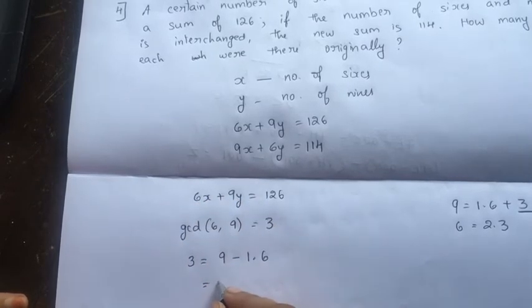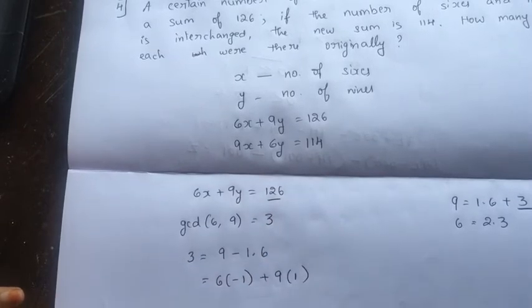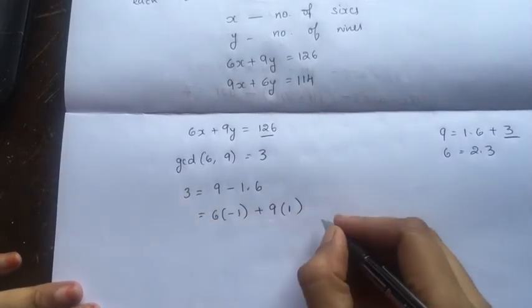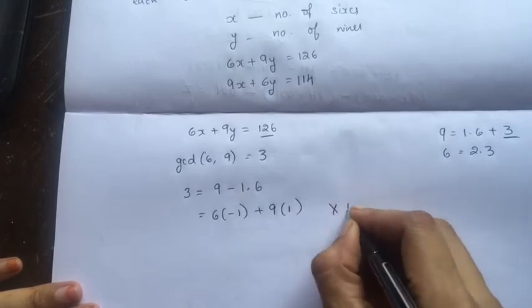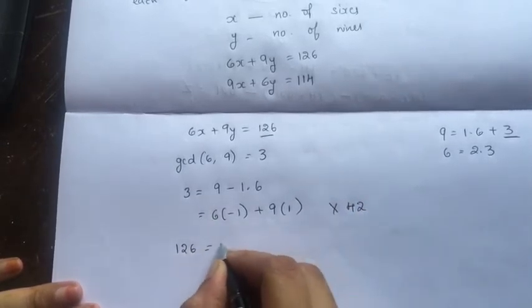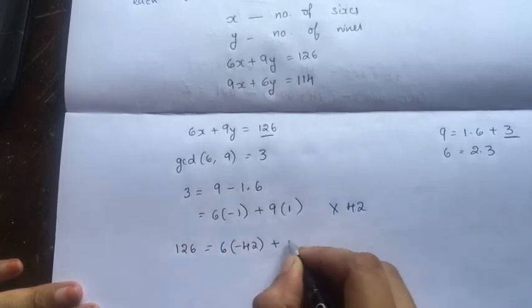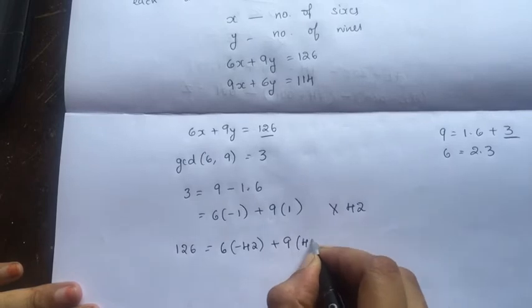In that form, I have to write 6 into minus 1 plus 9 into 1. I want the right hand side to be 126, so I'll multiply this whole equation by 42, so that this is 126: 6 into minus 42 plus 9 into 42.